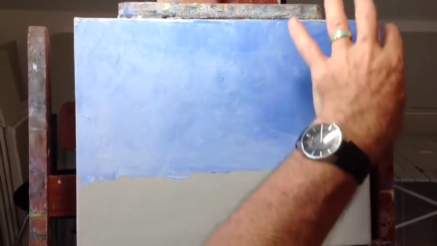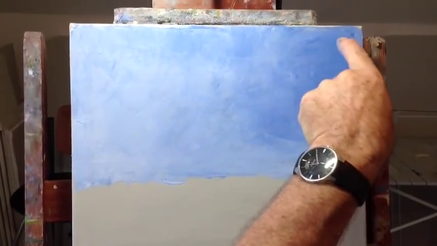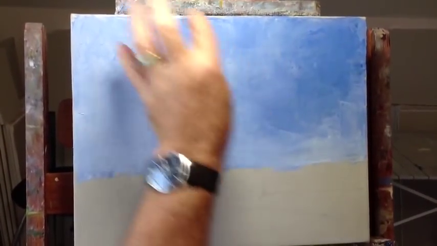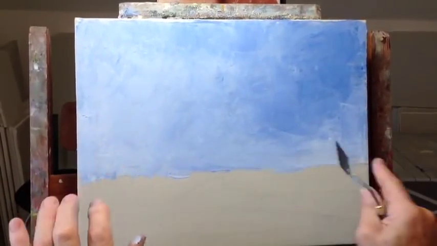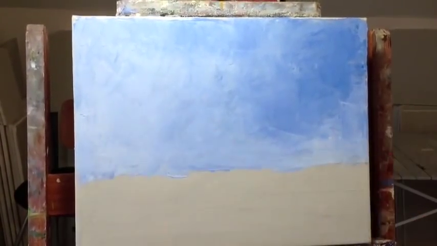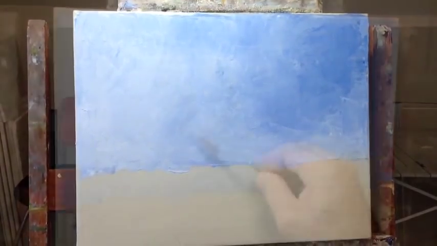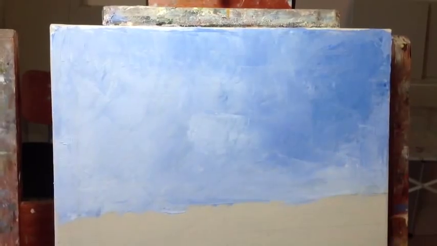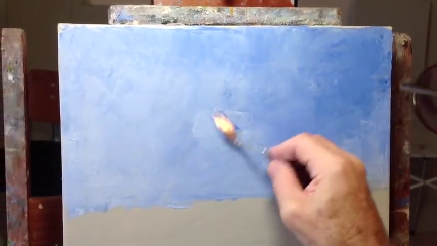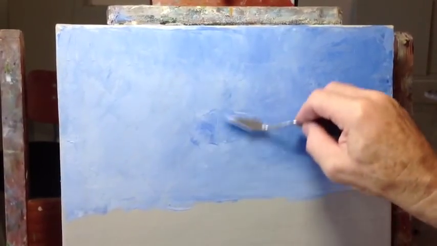So once again, you've got your darker value on your right hand side, then your second value, and then the light one. And at the base on the horizon, just make sure that that's nice and light as well. Just clean up a little bit of the areas there where the canvas is showing.